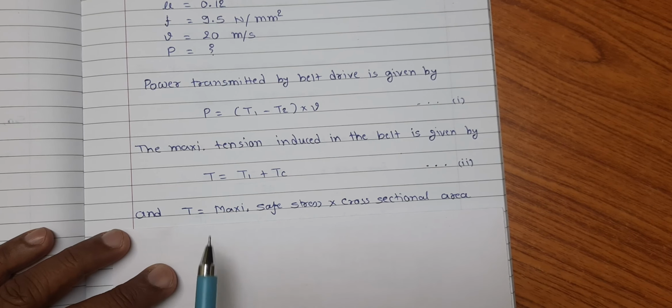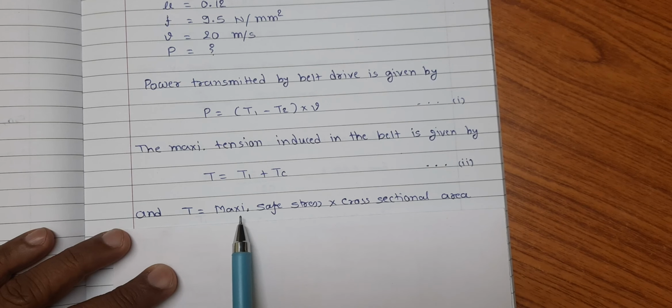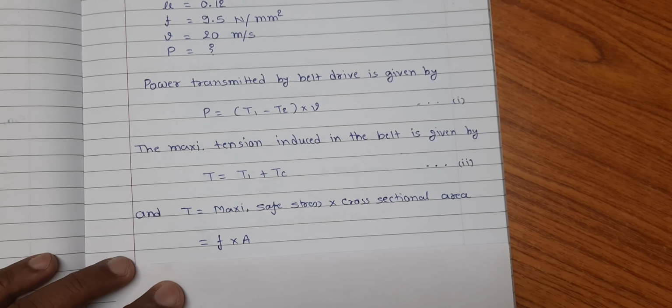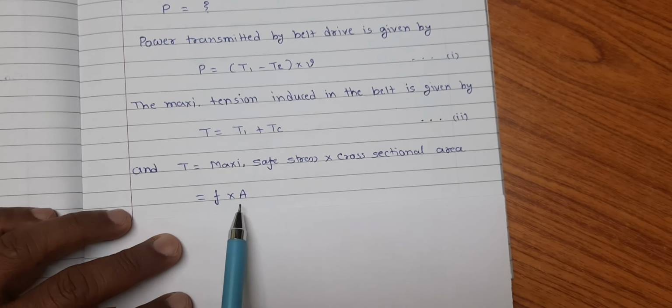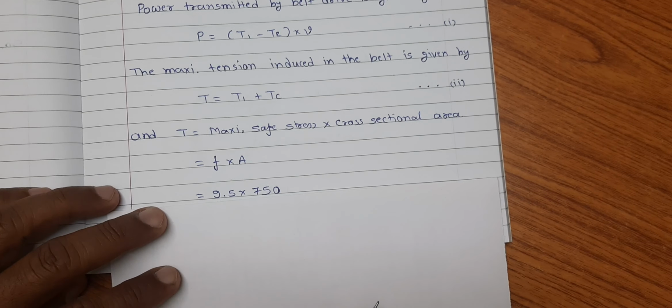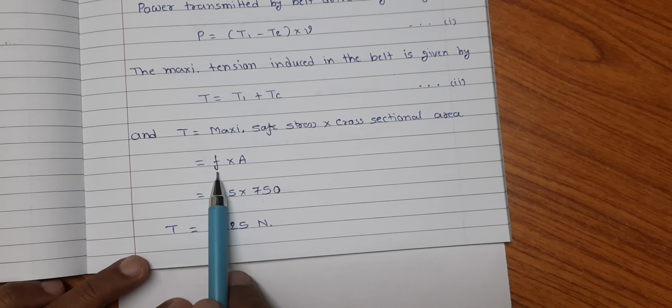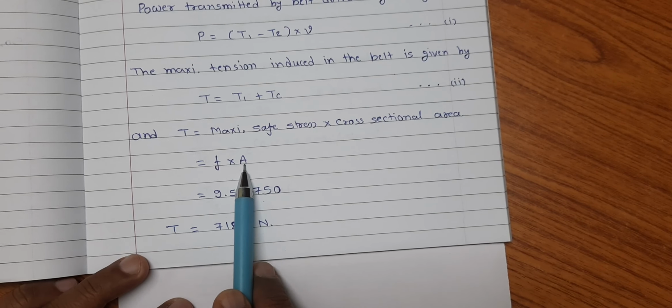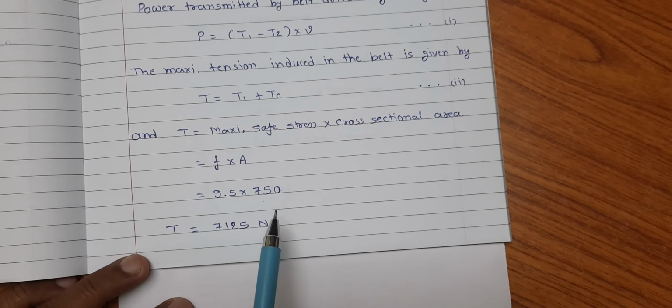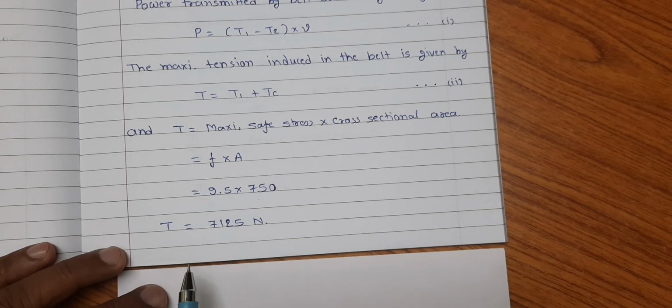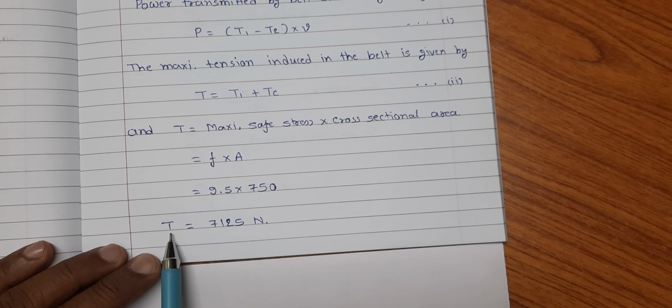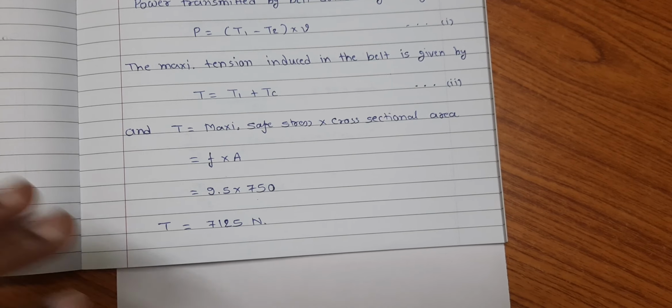Here T is given by the maximum safe stress into cross sectional area, that is f into A. The values of these two parameters are known to us. So f is equal to 9.5 and A is equal to 750. So we found in calculation the maximum tension T is equal to 7125 Newton.